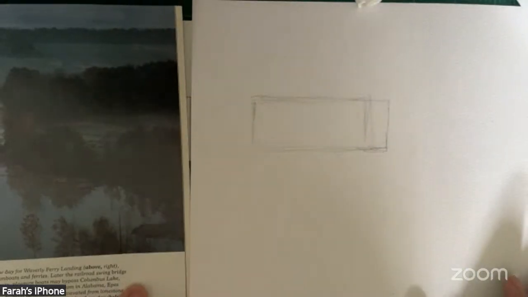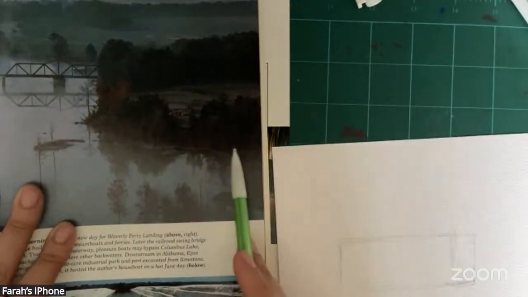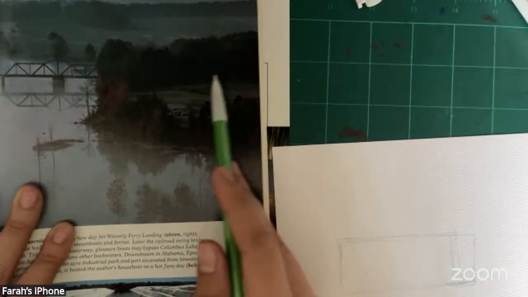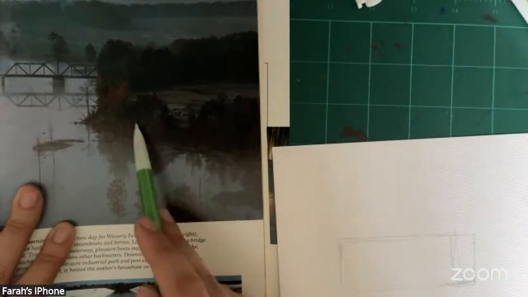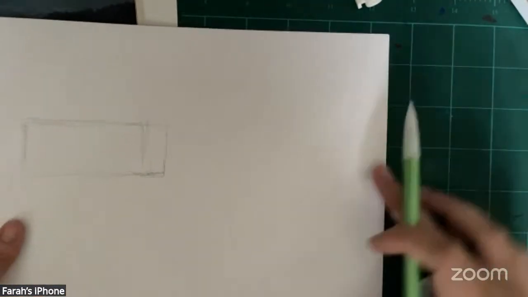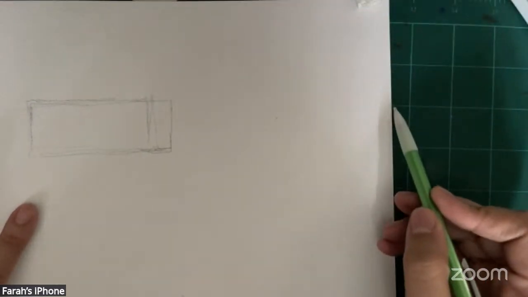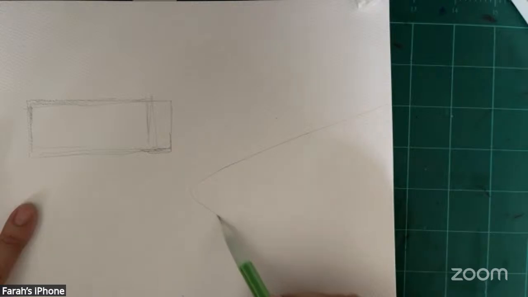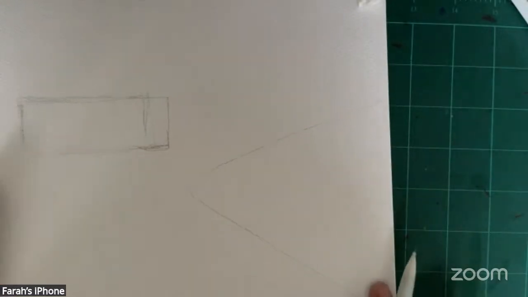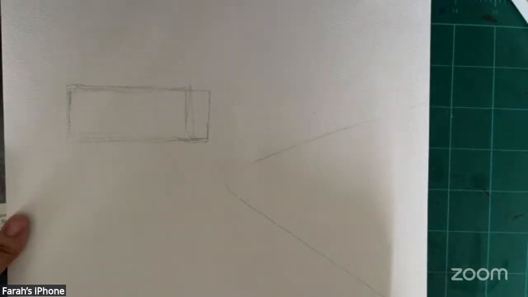After that, looking at this piece of land, I think of it as a triangle. So I would just start from somewhere over here and draw a triangle like this. They don't have to be perfect shapes, they're just rough sketches.